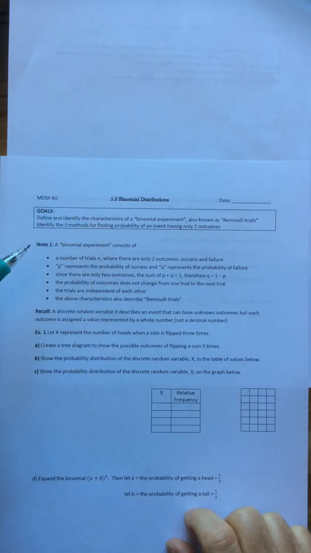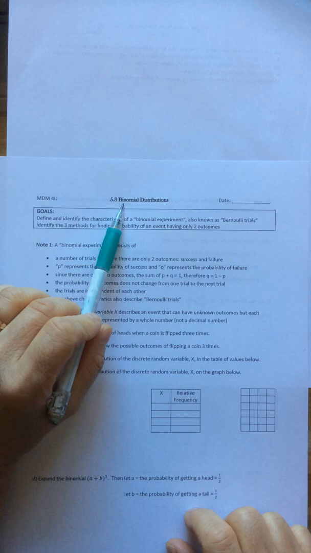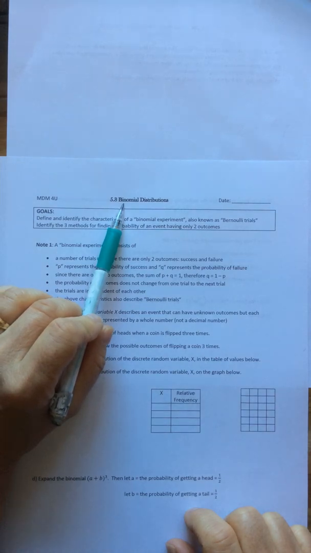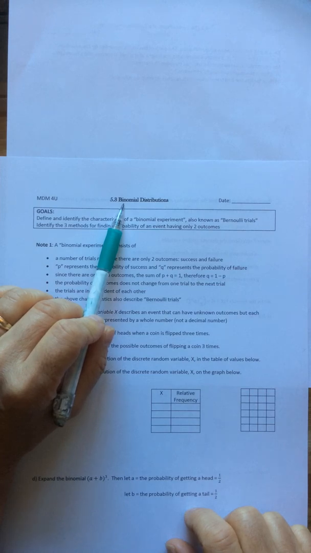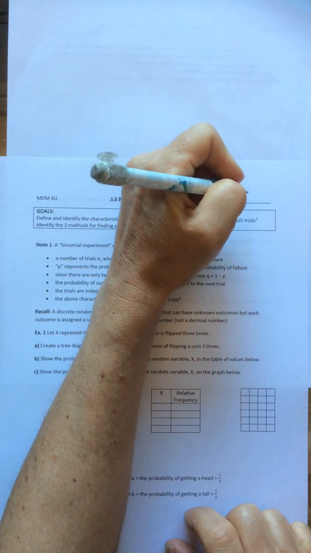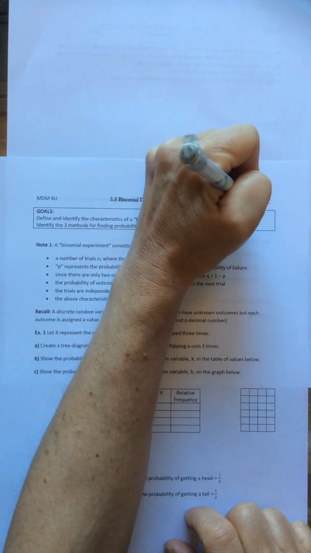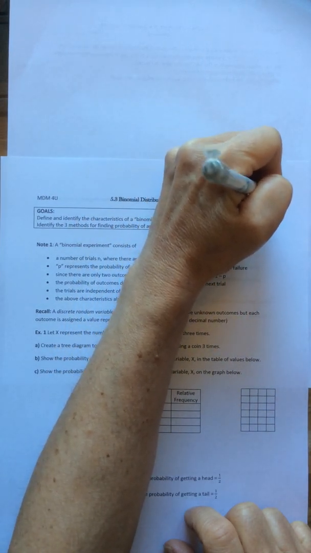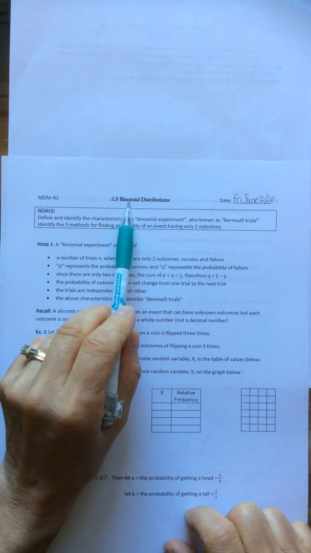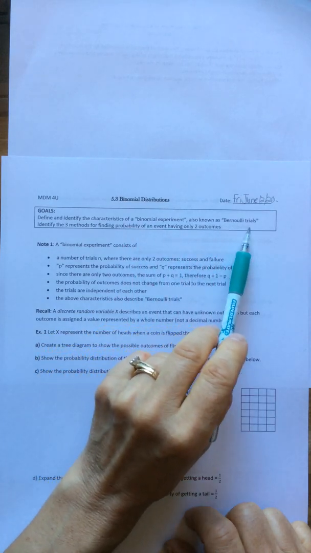5.3 is binomial distributions. This has many applications in the area of research and biology, and they use this often to determine the probability of outcomes in the natural environment. Today is Friday, June 12th. Goals. Define and identify the characteristics of a binomial experiment, also known as Bernoulli trials.